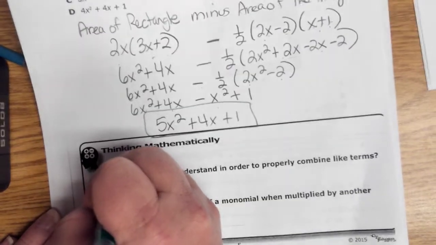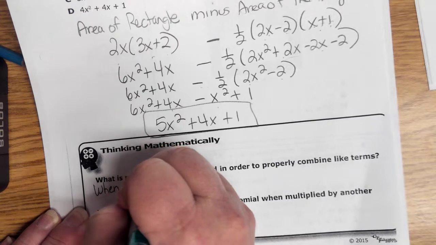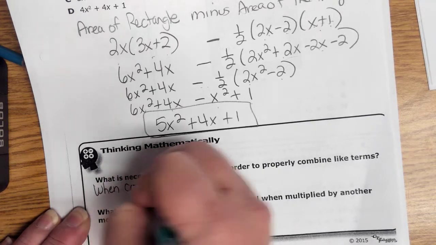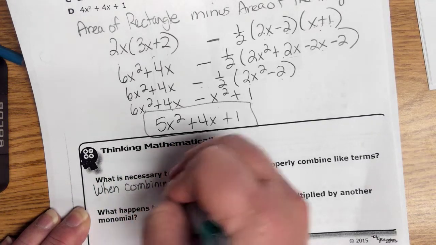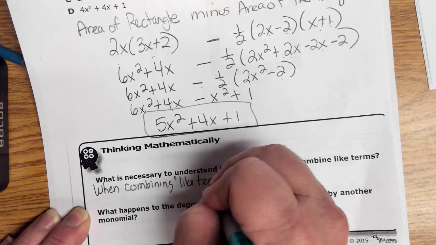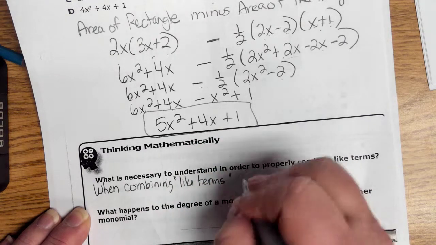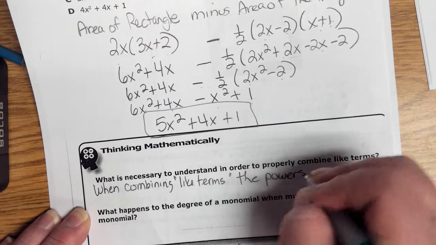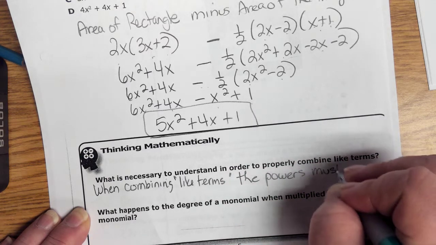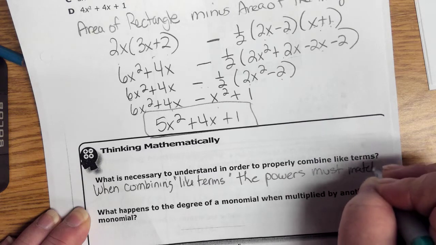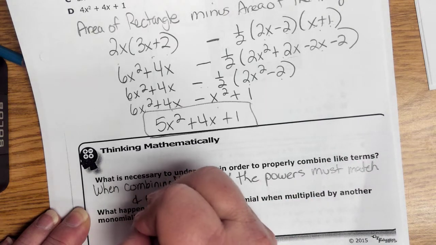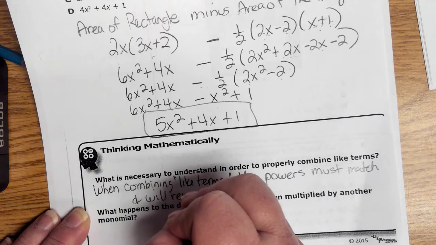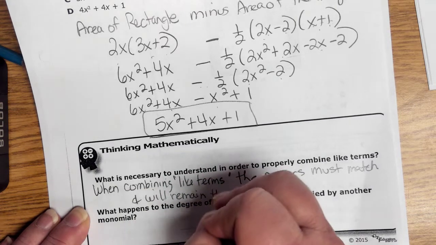When combining like terms, the powers, we've already said this, must match and will remain the same.